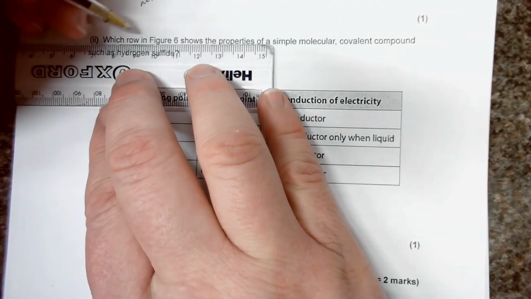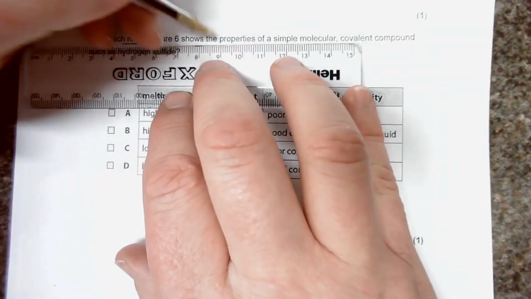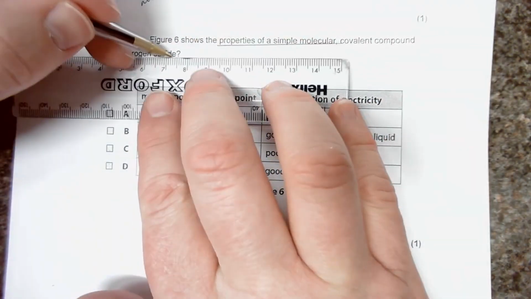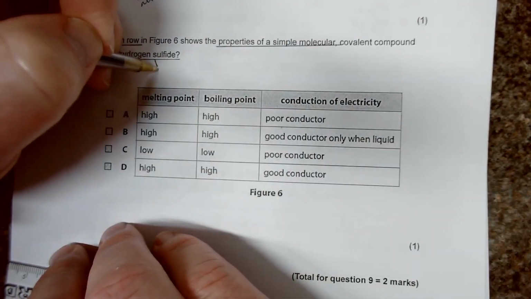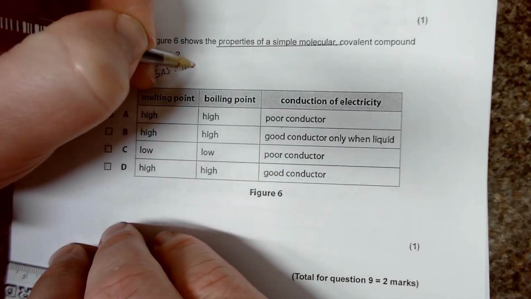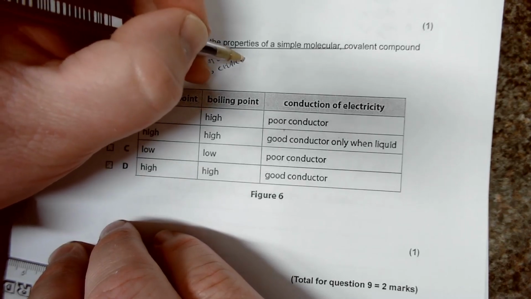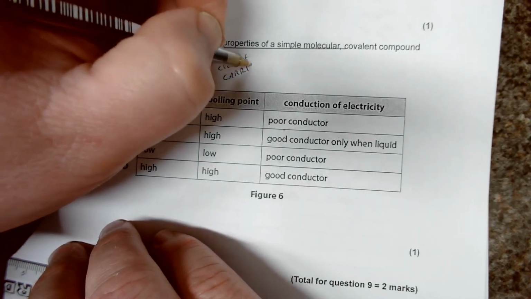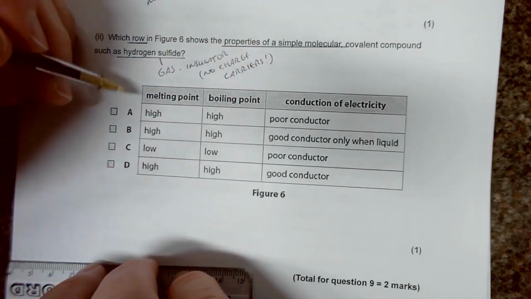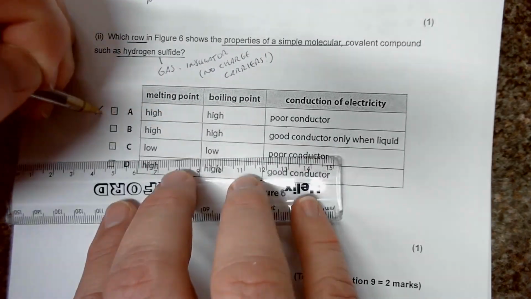This one, which row in figure 6 shows the properties of simple molecular covalent compounds. So remember, simple molecular, you've got weak intermolecular forces. You don't have charge carriers because the electrons that carry charge, they are occupied and not available to flow.